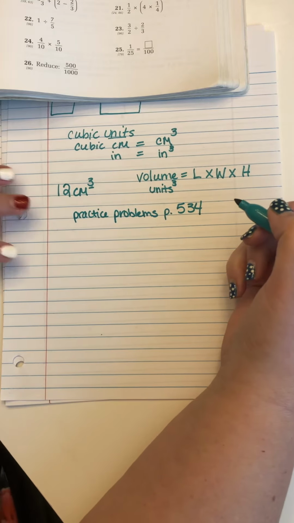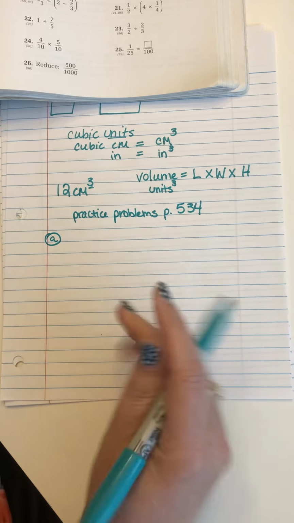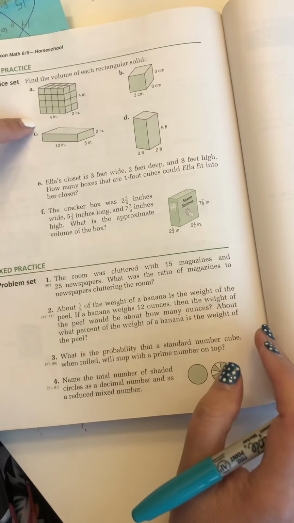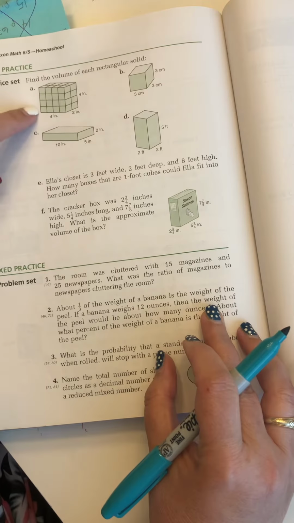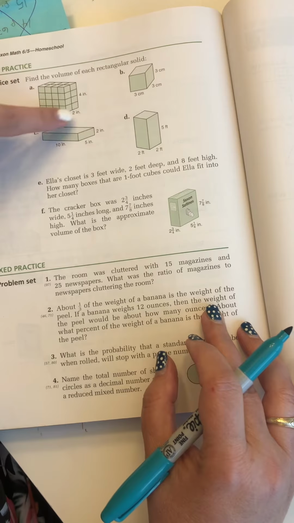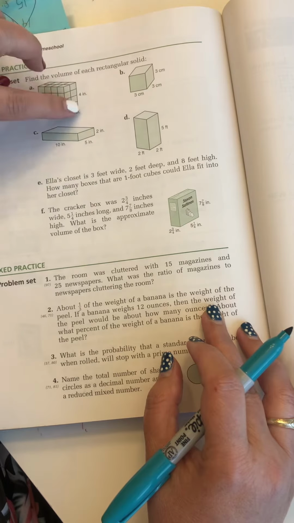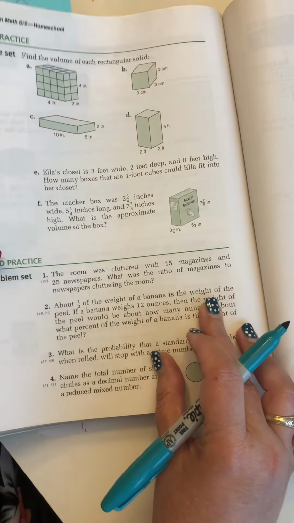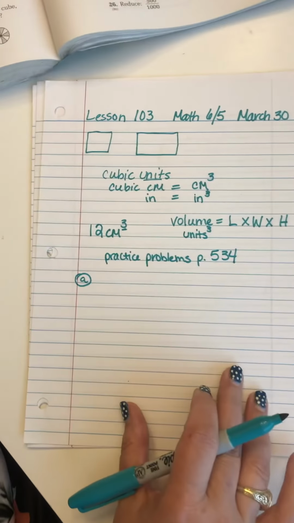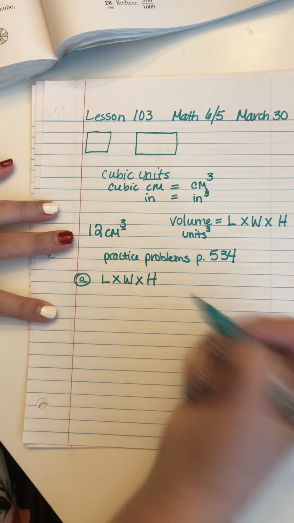So let's start with letter A. If we look at our solid on A, let me bring that on screen, we see that it is 4 inches long, has 4-inch blocks across, 2-inch blocks wide, and 4-inch blocks high or tall. So we are going to just plug that in to our length times width times height.